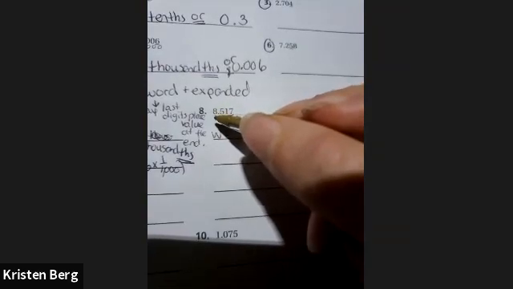All right, next. I'm going to do this one as well with you. Again, find the ones place, add on zeros. We're going to do the word form. The word form on this does have a whole number, so we have to say that. So that is 8 and.